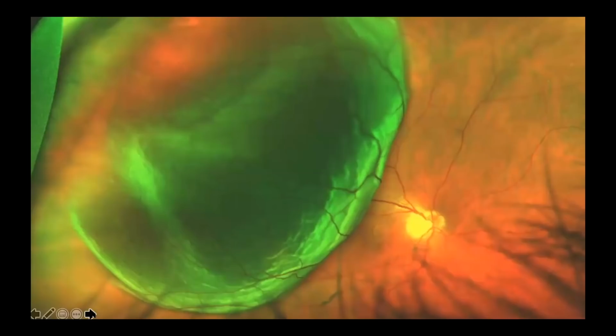This is another view of a retinal detachment in which you can see in this image, the retina happens to look green. That's just an artifact of the camera, but you can see that the detached retina with fluid underneath it is bullously detached in that area that appears green, whereas there's flat retina everywhere else where the retina remains flat.